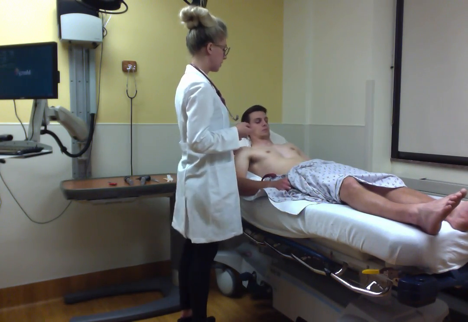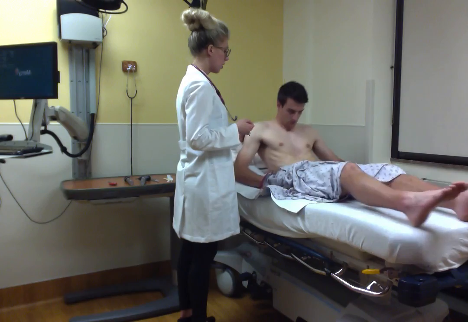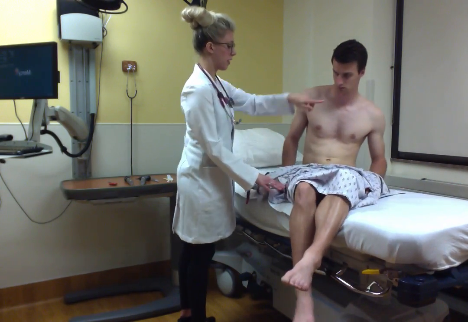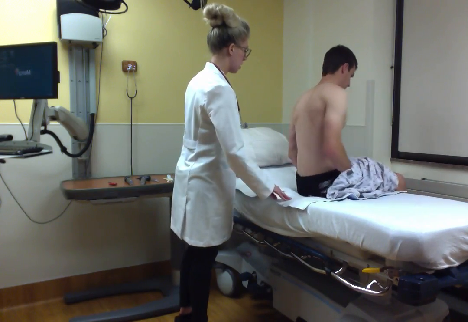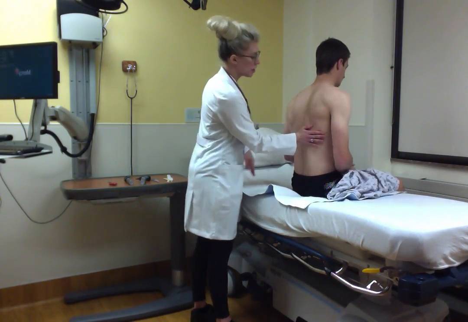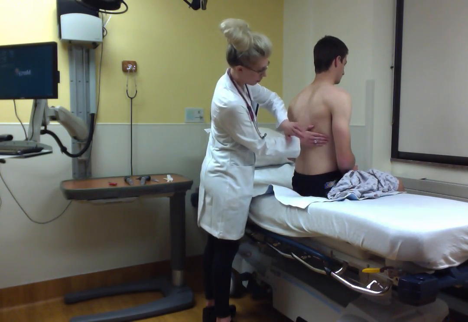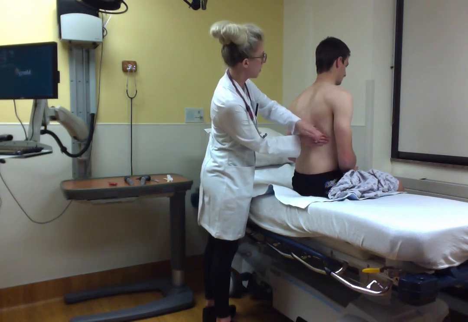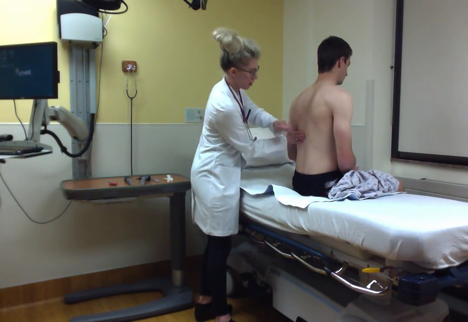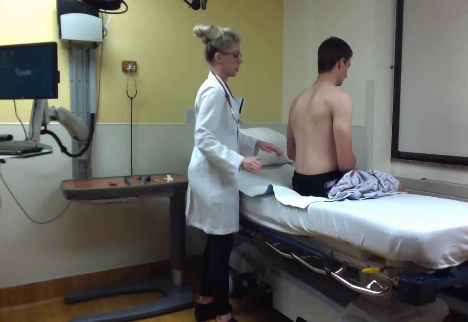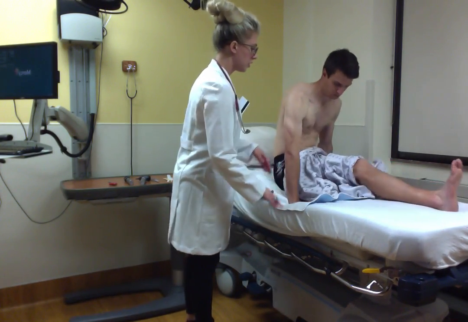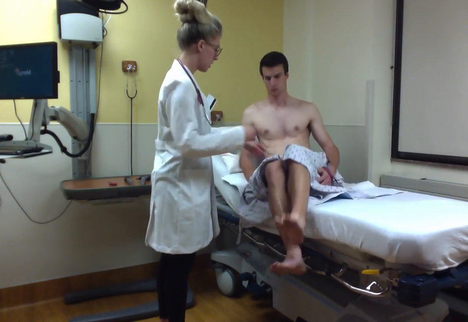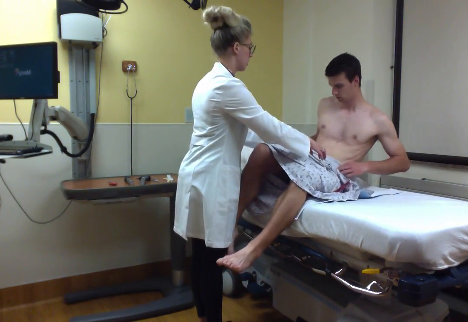I'm going to have you go ahead and sit on up. I'm going to have you turn back around. One more thing I need to check on your back. Okay. I'm going to check the costovertebral. Do you have any tenderness there? Nope. Good. Okay. Perfect. I'm going to have you turn all the way back around towards me. You can cover yourself back up.